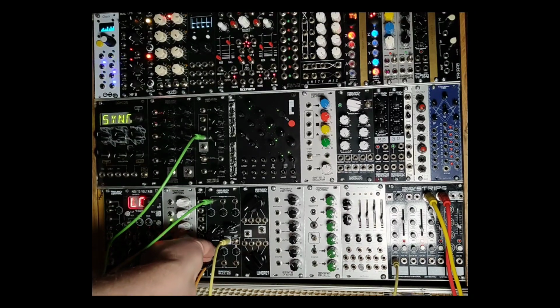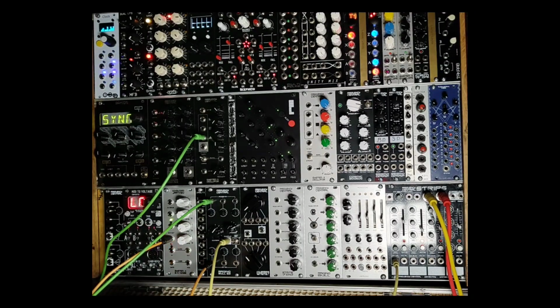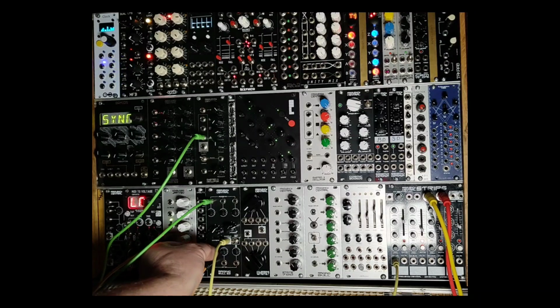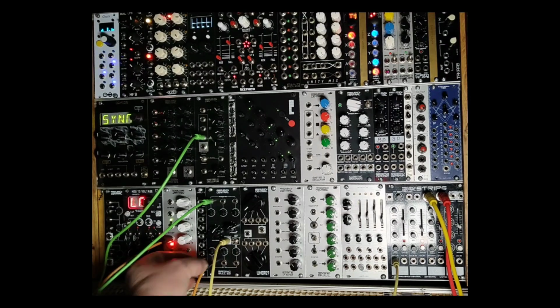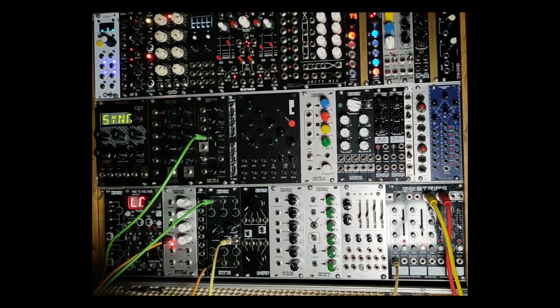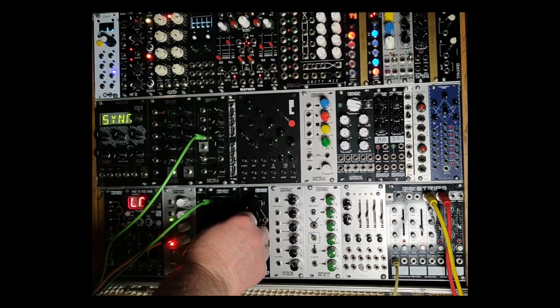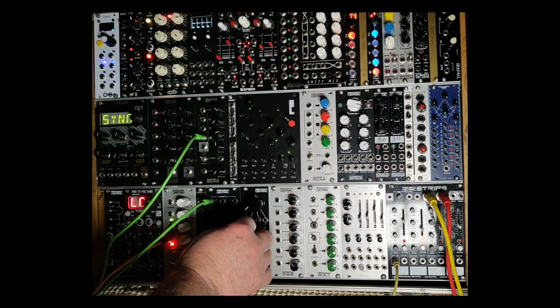So the full signal, you're only getting a few kind of blips and blops. Attenuate it down, and it's a much better sound. Find the sweet spot on the filter, turn the resonance up.